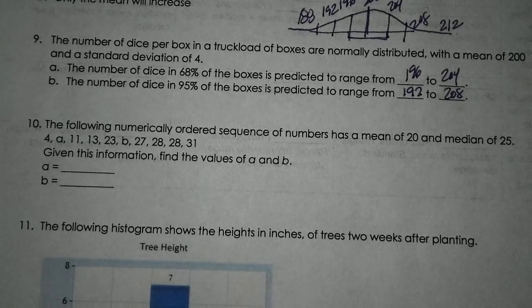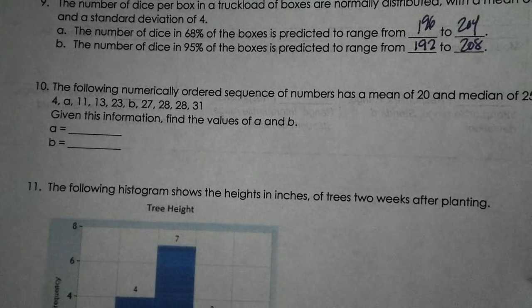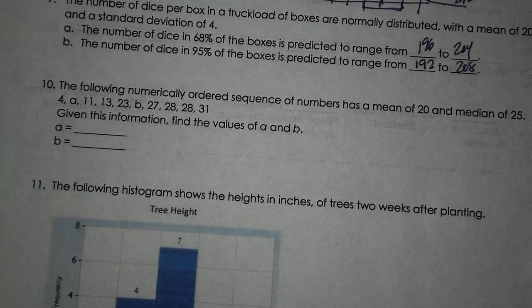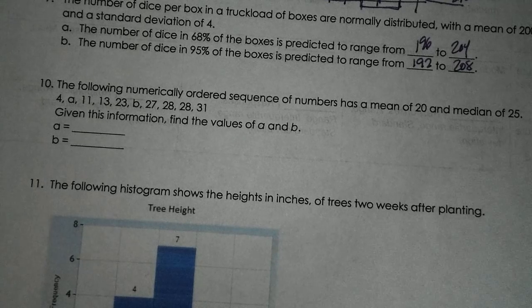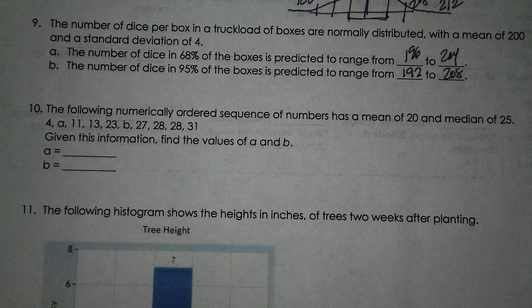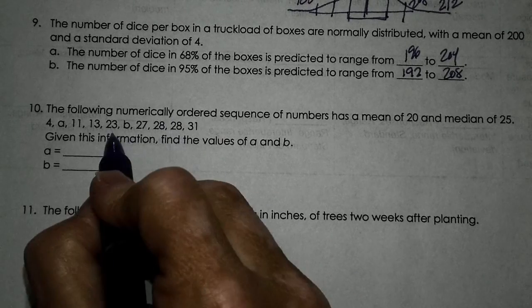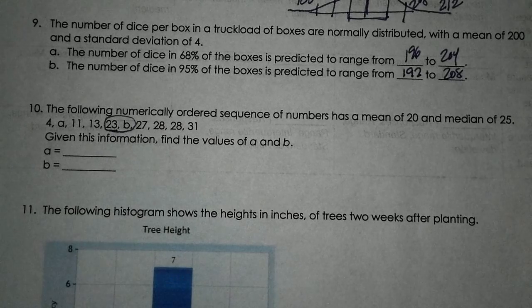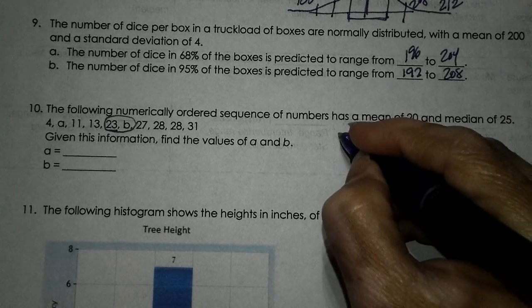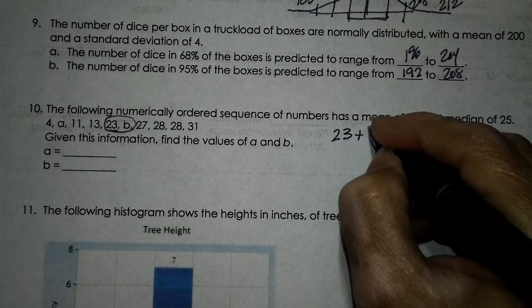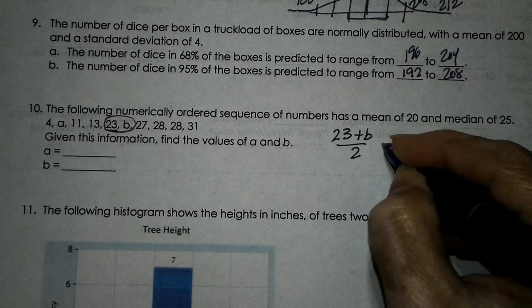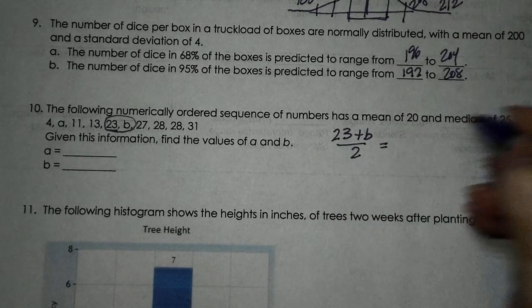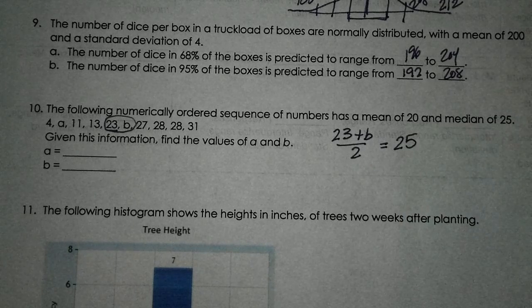All right, number 10, the following numerical order sequence of numbers has a mean of 20 and a median of 25. All right, so that means we know that the median is going to fall between this 23 and the B. So what we're going to do is set up an equation. So we know that 23 plus B, so since there's two of them, divided by 2, but we know that the median is 25.